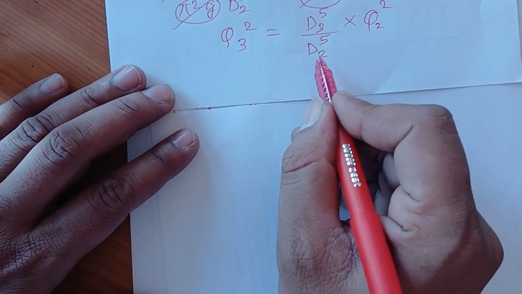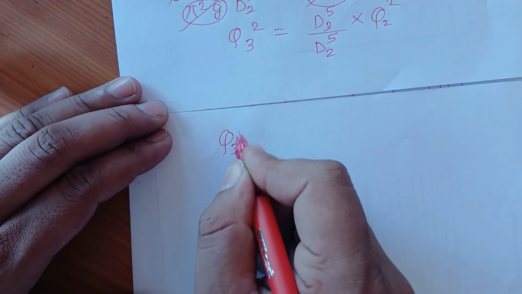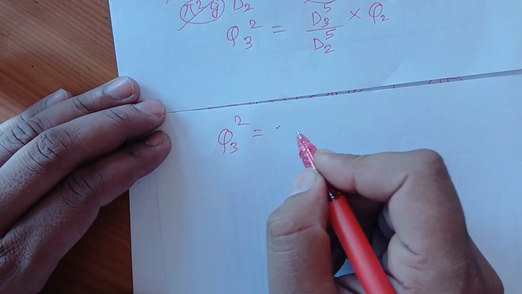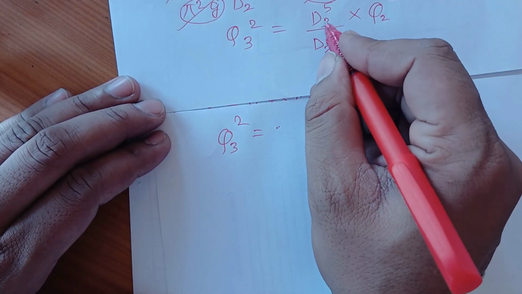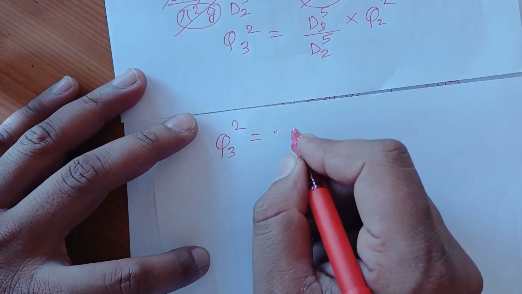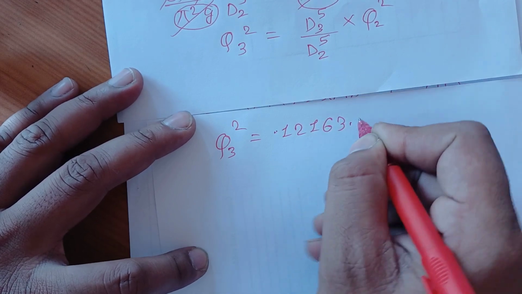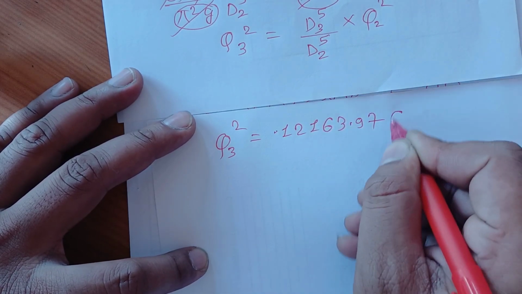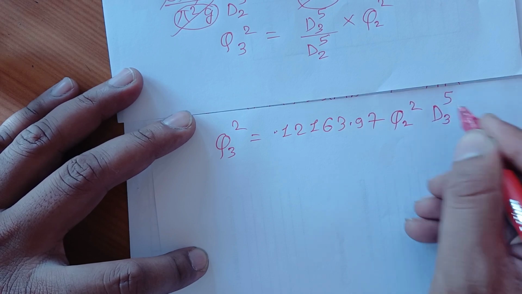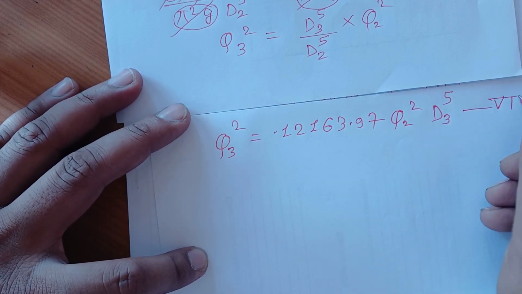If you substitute the value of D2, then you can get Q3 square is equal to, you know D2, but you don't know D3. You are supposed to find out the diameter of this third pipeline D3. So if I substitute D2, I get the value 12163.97 Q2 square and D3 whole power 5. This is my new equation, that is equation number 6.